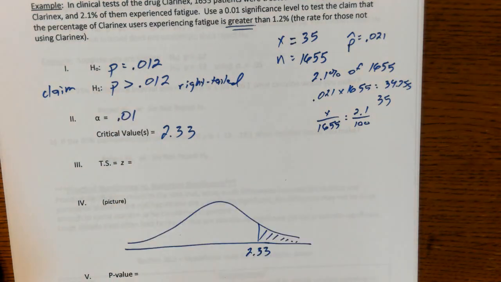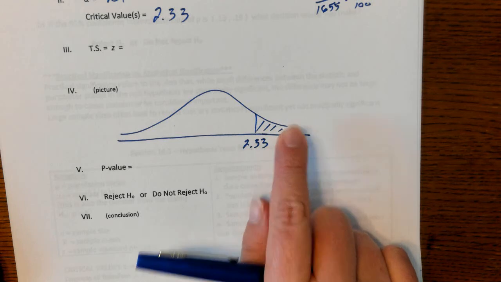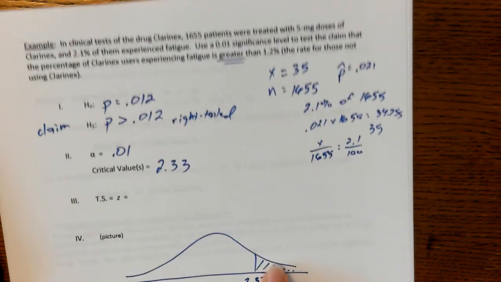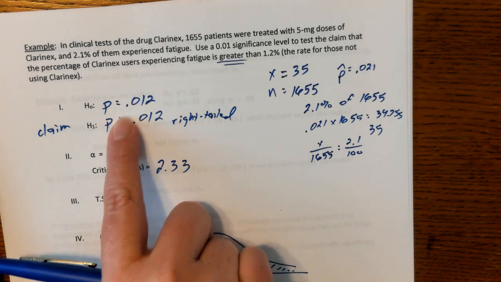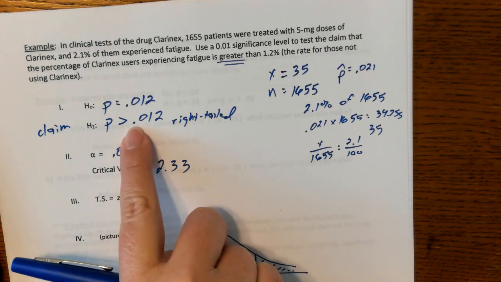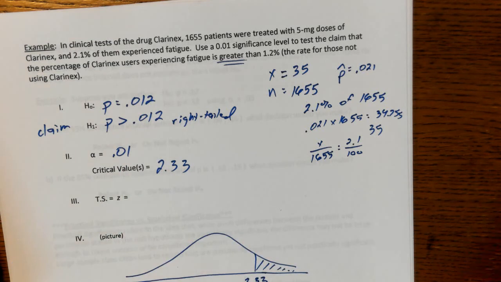The question is, is it a high enough percentage to put us in our rejection region and make us reject the null and believe the claim? That means, yeah, Clarinex users do get more tired. They have more fatigue. All right, so what did we get?